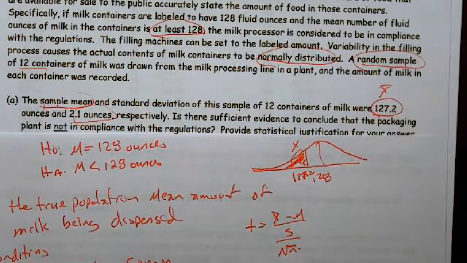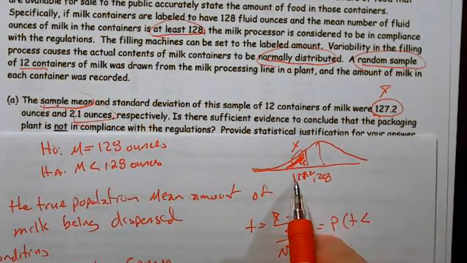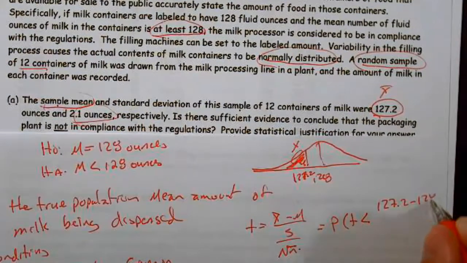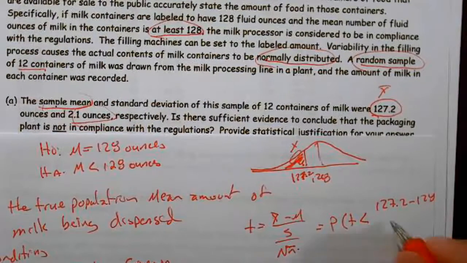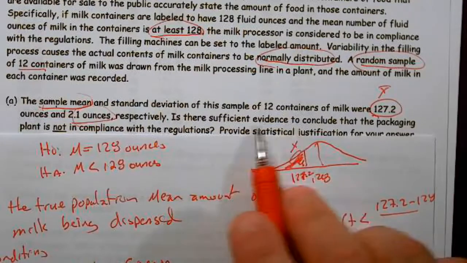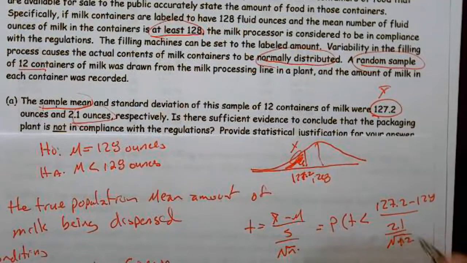So probability that t is less than, based on my graph, 127.2 minus 128 over 2.1. Don't forget to put it over the square root of the sample size, which is 12.